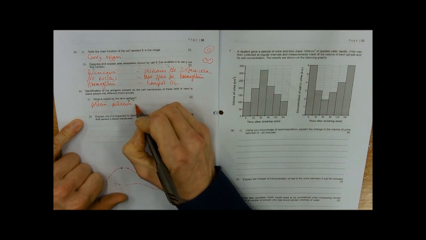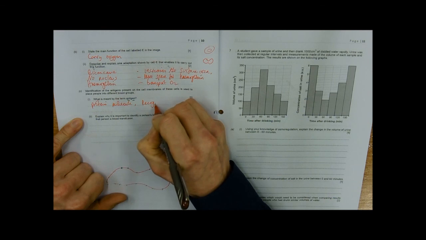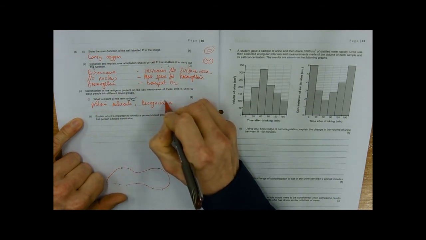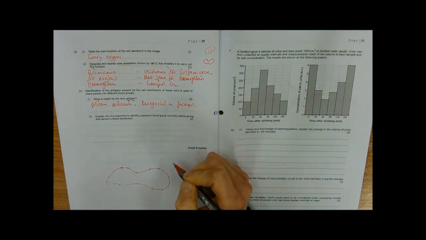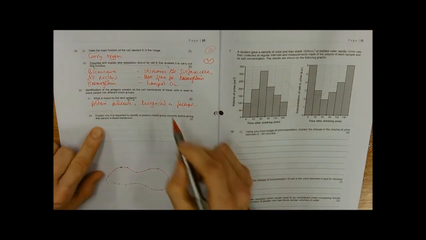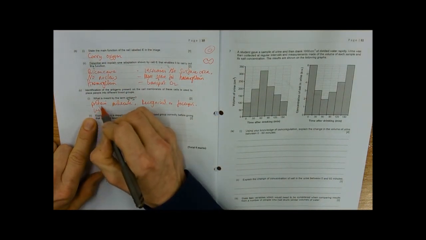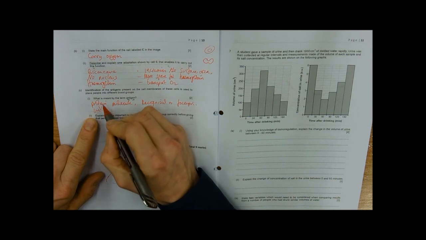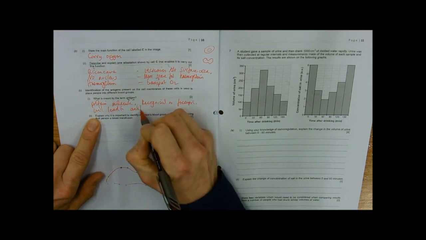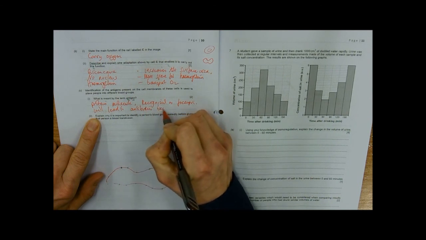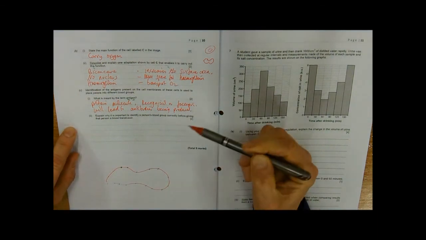So it's a protein, and recognized as foreign, and will lead to antibodies being produced, or an immune response.